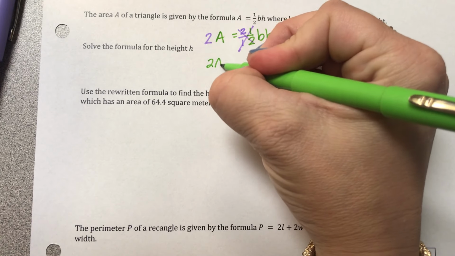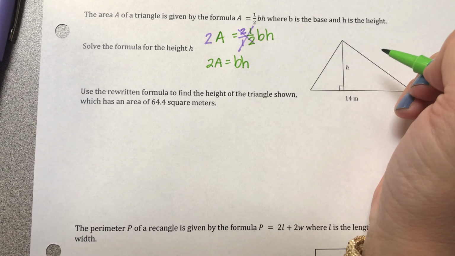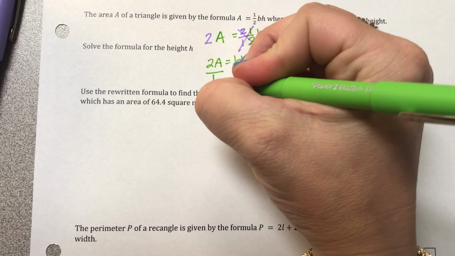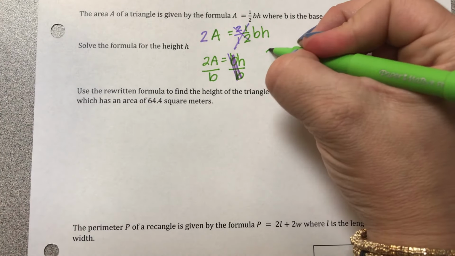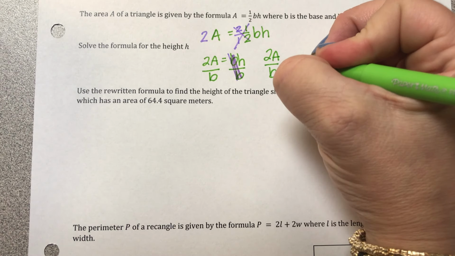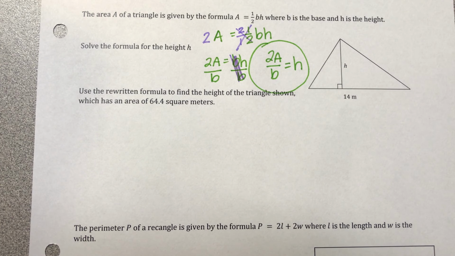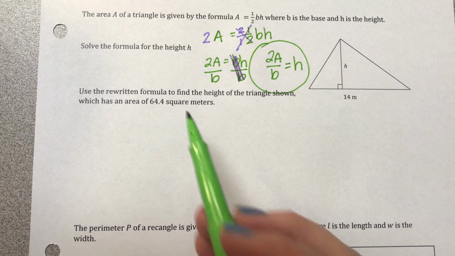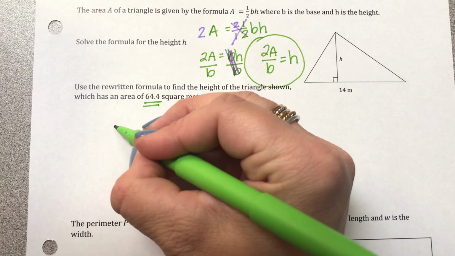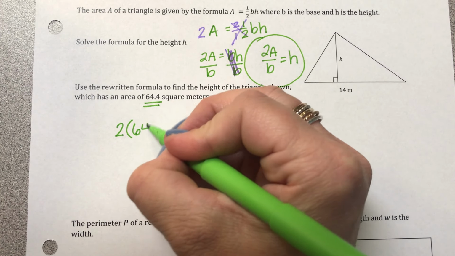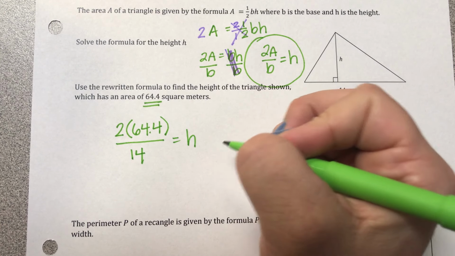So now I have 2A equals BH. I'm getting closer, but I'm trying to solve it for H. So I'm going to divide both sides by B. And when I do that, the B's cancel, and I have 2A over B equals H. So 2 times the area divided by the base gives you the height. Now if we're given the area and we know the base, we can find the height. So I'm going to use my formula: 2 times the area divided by the base equals the height.